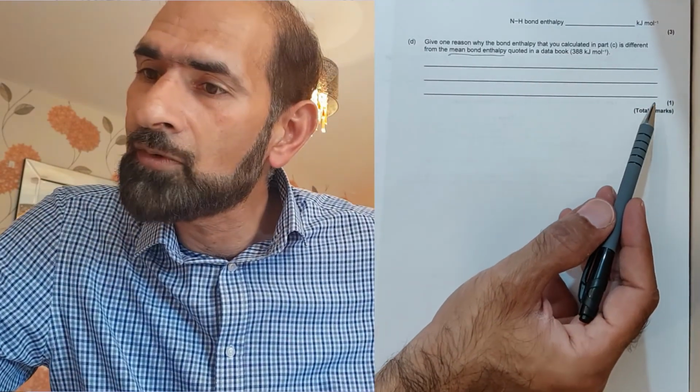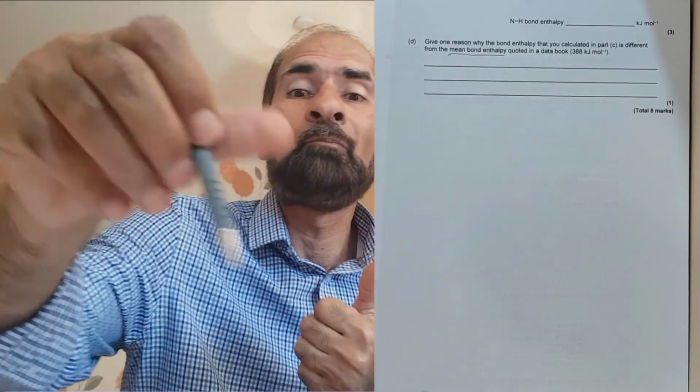So the answer, and it's only one mark, would be that the data book value is derived from a range of different compounds containing NH bonds, whereas this is just from ammonia. Okay, and that will give you a mark. The points that you need to make sure you understand in this type of question, again, are definitions, enthalpy definitions. If you do not memorize enthalpy definitions, you are bound to make silly mistakes, and you cannot make silly mistakes if you're looking for an A star. You want to eliminate those silly mistakes completely and do those kinds of questions in your dream.